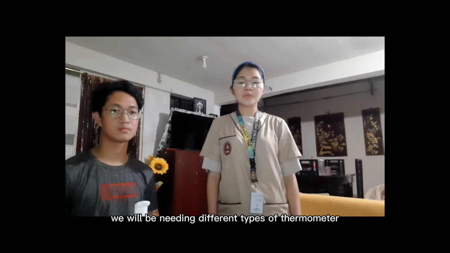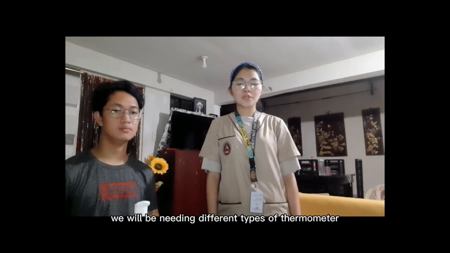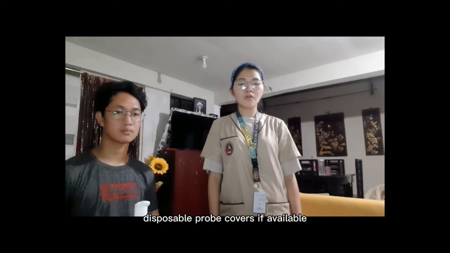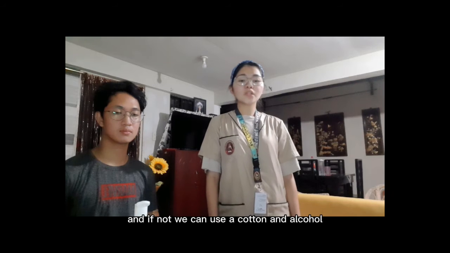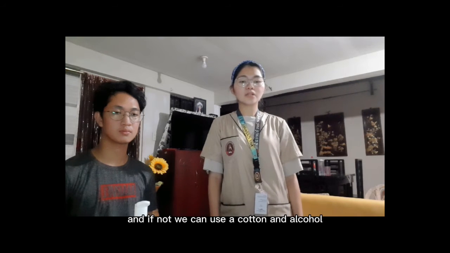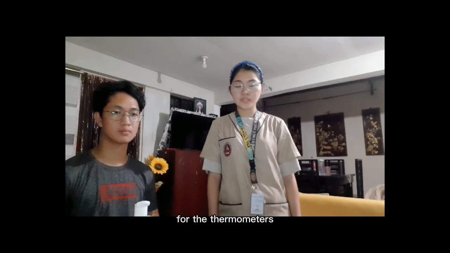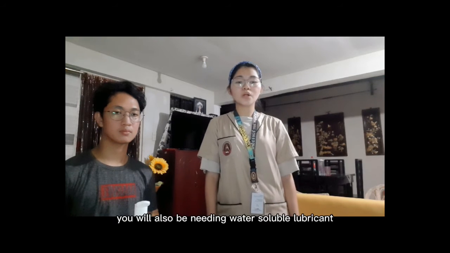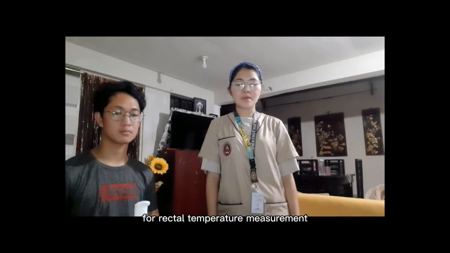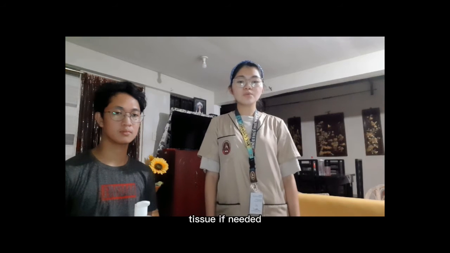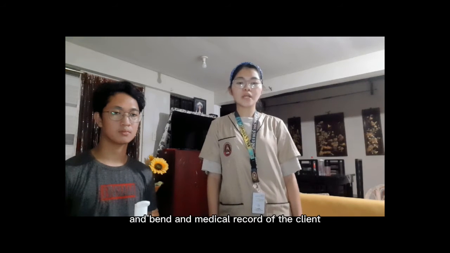For the equipment, we will be needing different types of thermometer for the appropriate site to be used, disposable probe covers if available, and if not, we can use a cotton and alcohol as alternative in observing the proper hygiene for the thermometers. We will also be needing water-soluble lubricant for rectal temperature measurement, and non-sterile gloves if appropriate, tissue if needed, and pen and medical record of the client.